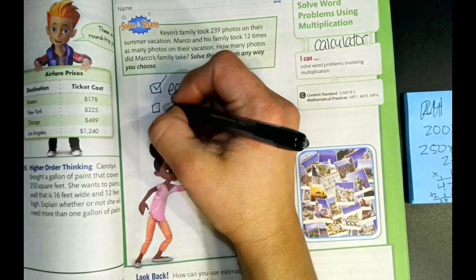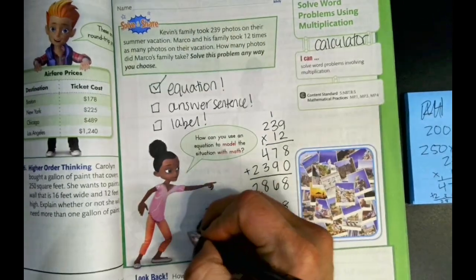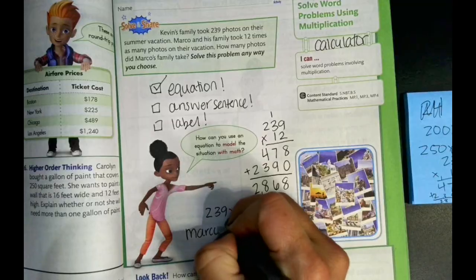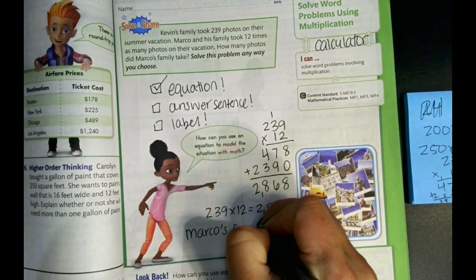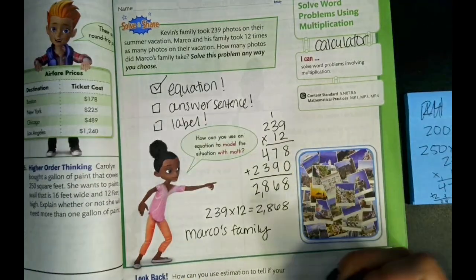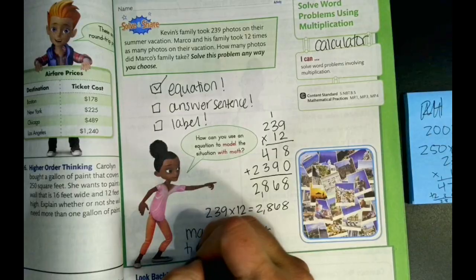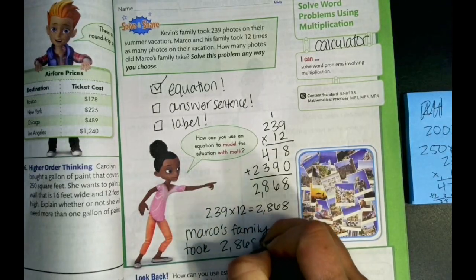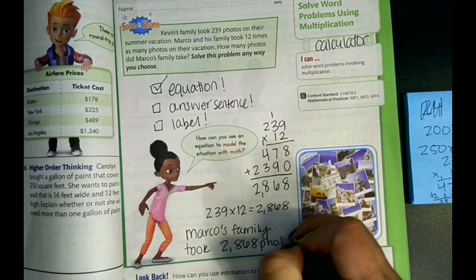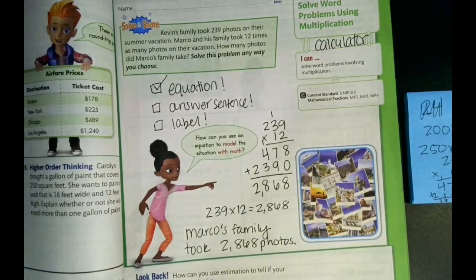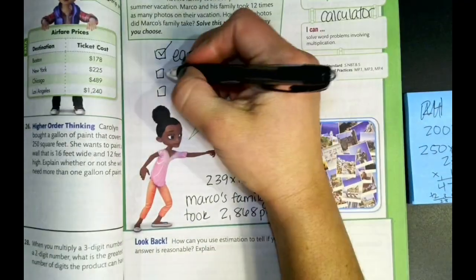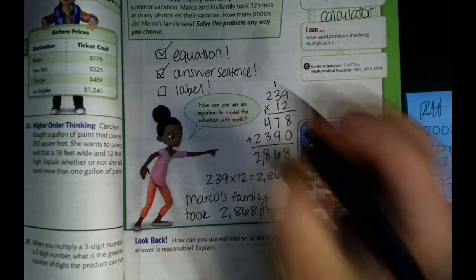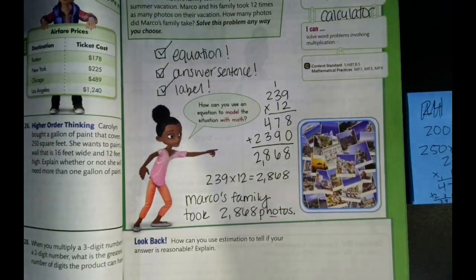I would like an answer sentence. So Marco's family took 2,868 photos, and that is my answer sentence, and I have a label right there, so I am good to go.